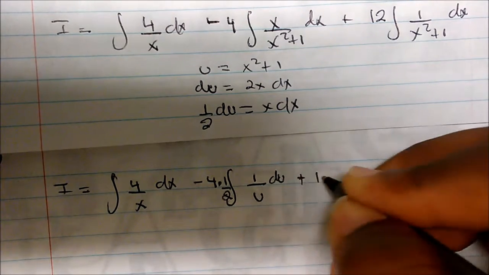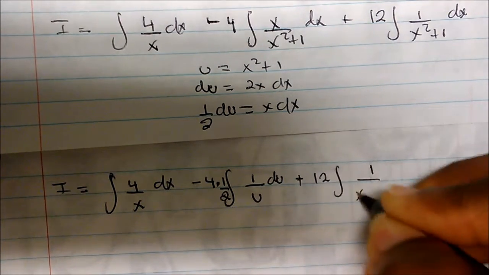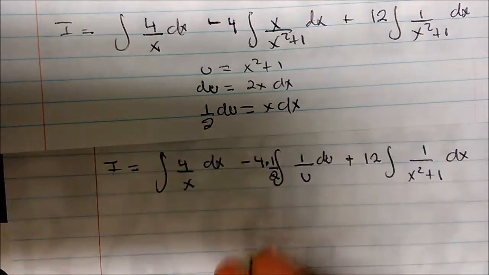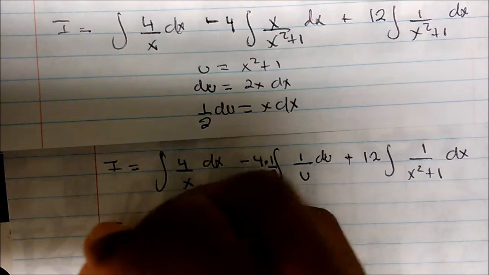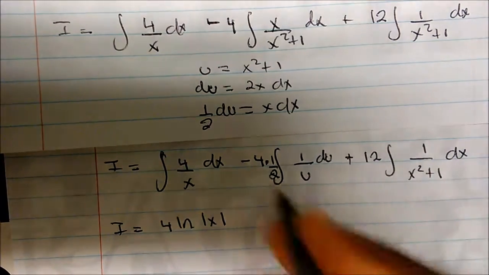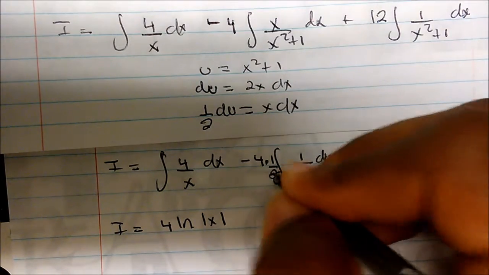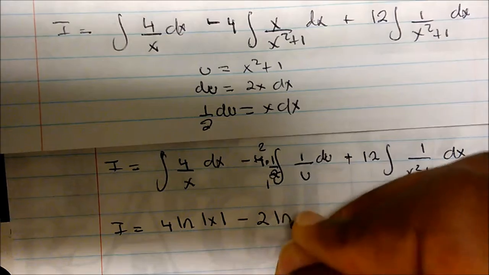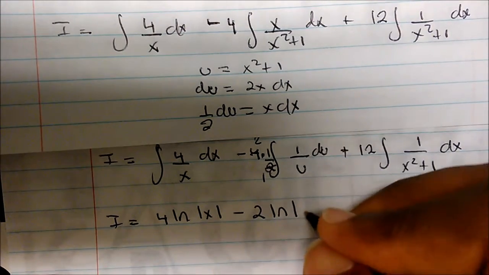If I look at this, this becomes 12 times the integral of 1 over x squared plus 1 dx. And we should know by now that this is tangent inverse. So taking the full integral, this becomes 4 times the natural log of the absolute value of x, minus, I could simplify this, so this becomes 1, this becomes 2, so this becomes -2 times the natural log of the absolute value of u.